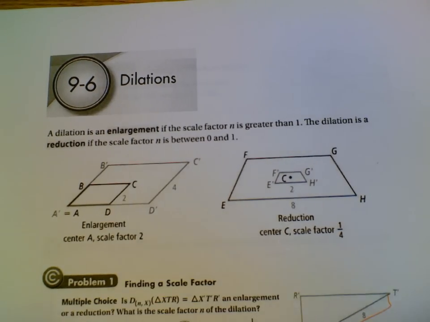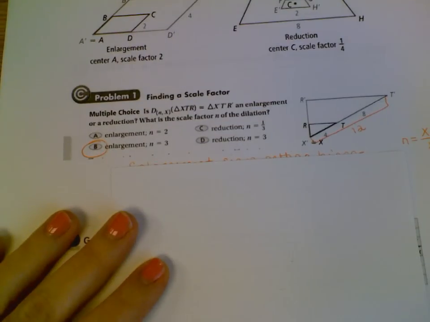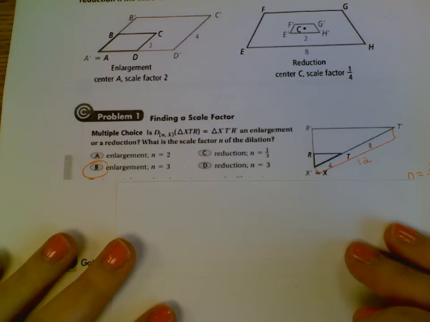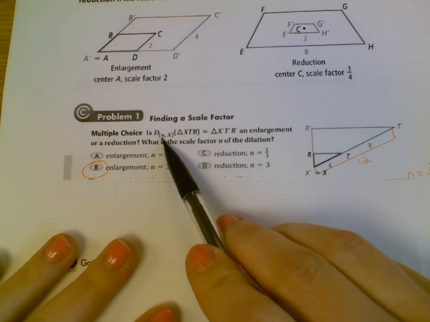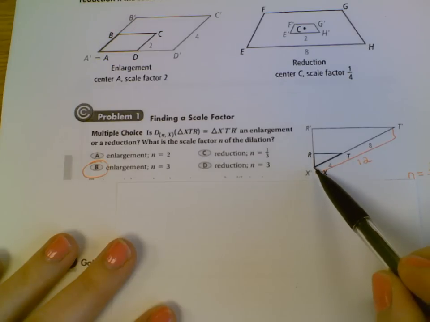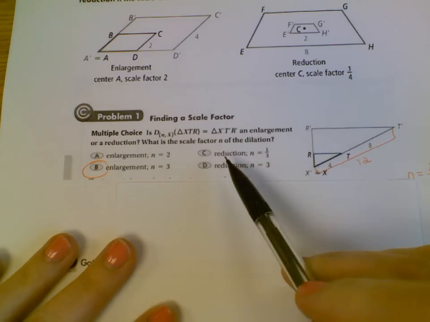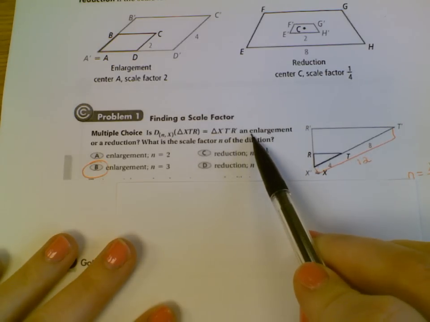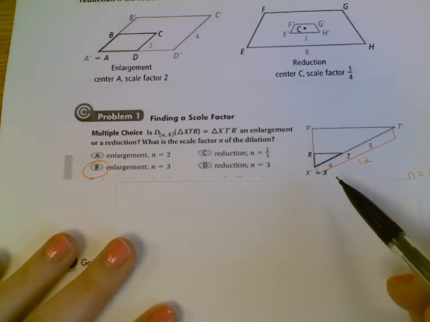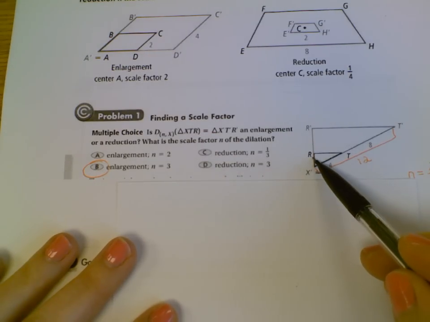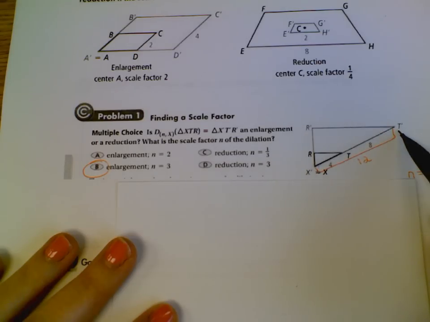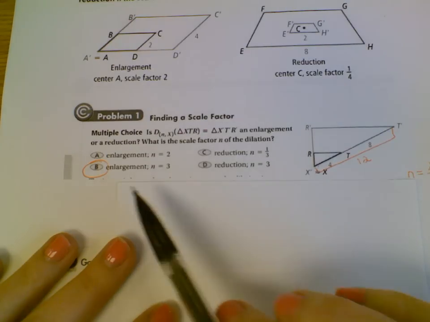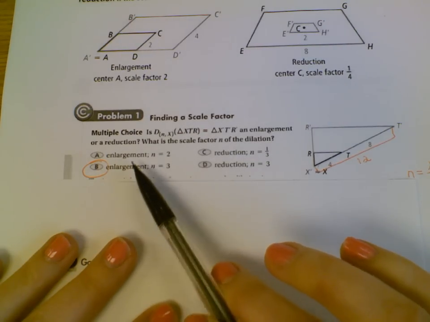In your first picture here, it's telling you that you have a dilation, wanting you to find n, which is the scale factor, and it's centered around x, so it shares this vertex. Then it asks, is it an enlargement or a reduction? Here's my original, and I know that by the way it's labeled. Here is the one that they did a dilation to since it has all the primes. Is it getting bigger or smaller? Obviously it's getting bigger, so I know it's an enlargement. So my answer is either A or B.